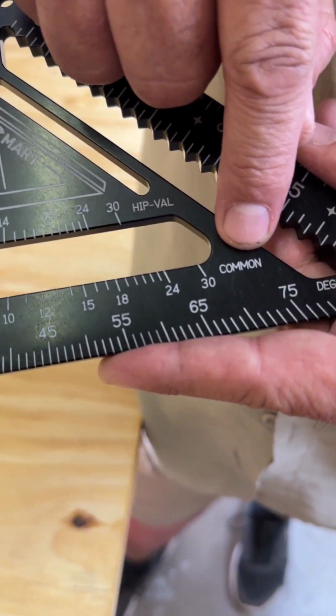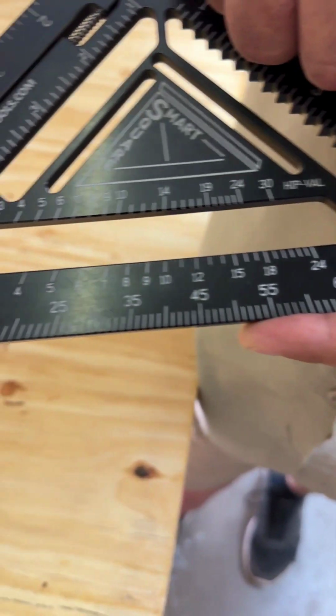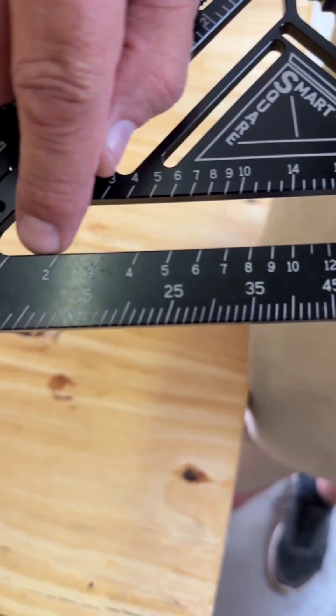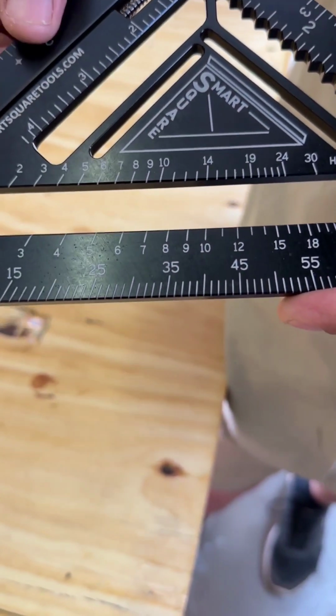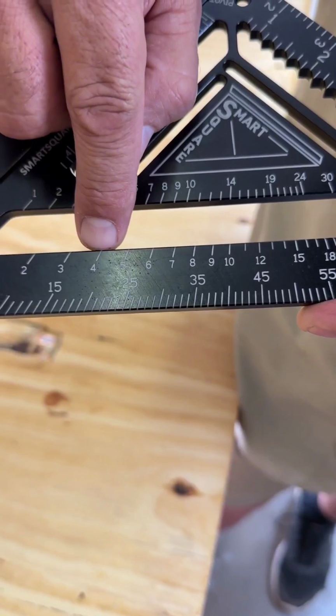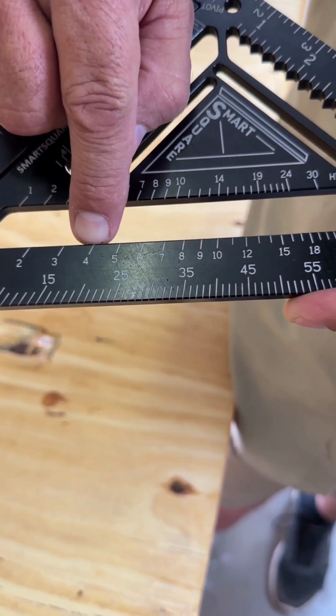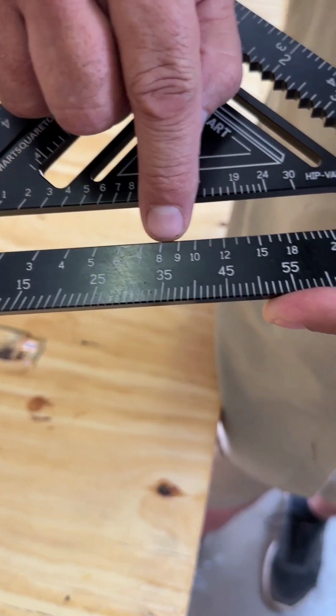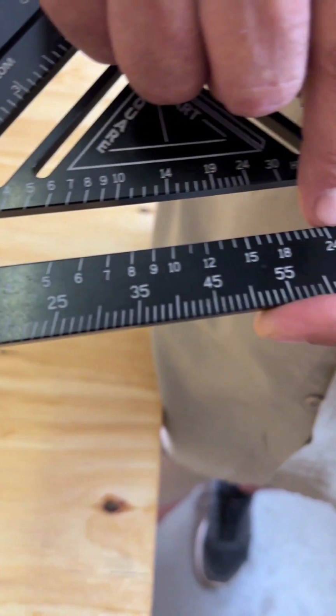One is for a common rafter cut. And the numbers here indicate the number that comes before the number 12. So in other words, this is a 4/12 pitch. That means a 4-inch rise and 12-inch run. This would be an 8/12 pitch and all the way up.